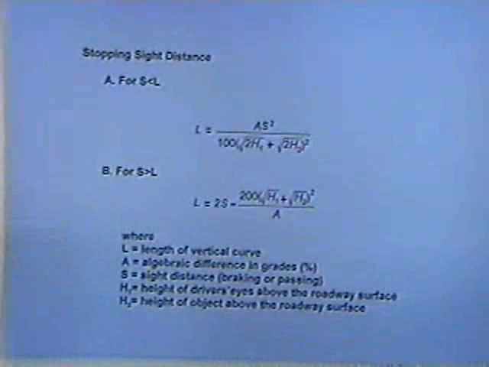And we have two cases where the sight distance is less than the length of the curve or the sight distance is greater than the length of the curve. And that's what the S and the L are, sight distance and length of the curve. We also have the equations there.